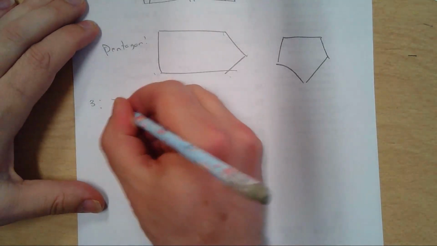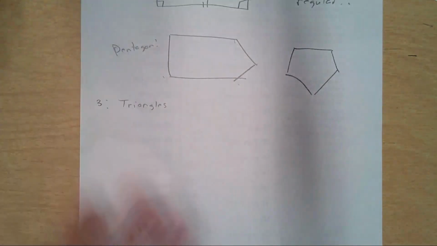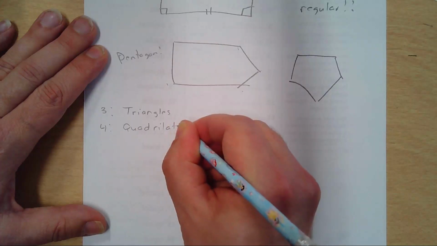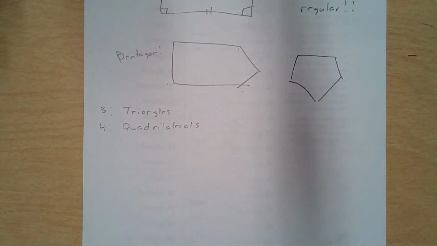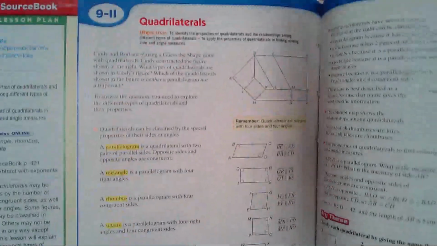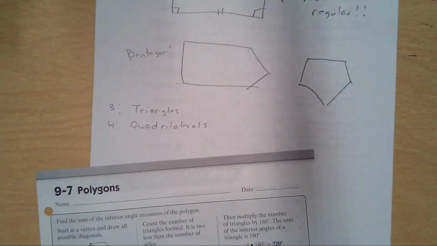So 3-sided figures are called triangles. Most of us know that here. 4-sided figures are called quadrilaterals. And they have further classifications such as rectangles, and squares, and trapezoids. So there's a number of different 4-sided figures. When we get to lesson 9/11, we'll talk about all the different types of quadrilaterals. There they all are right there. So we'll go through and talk about them. They have their own day in the sun.